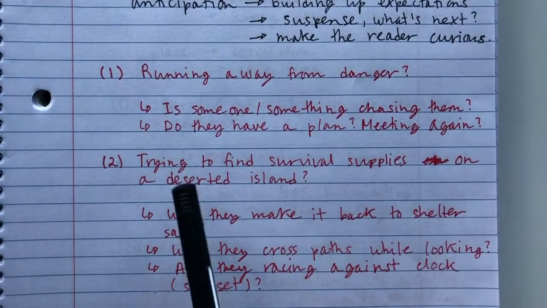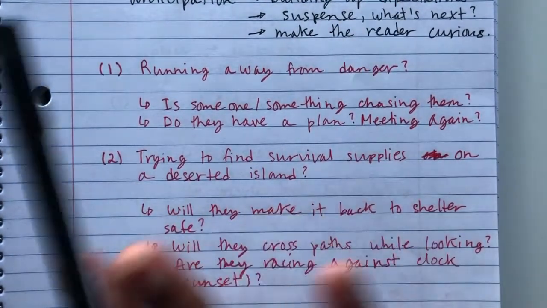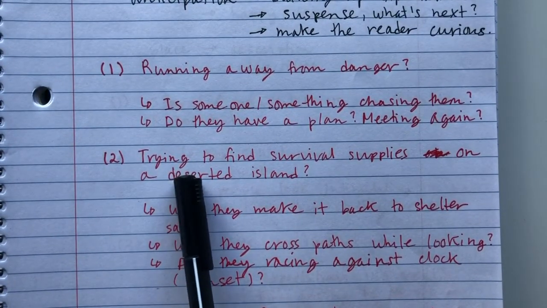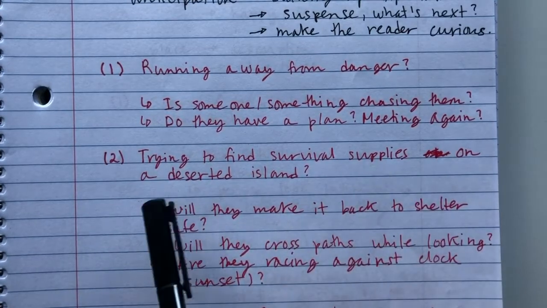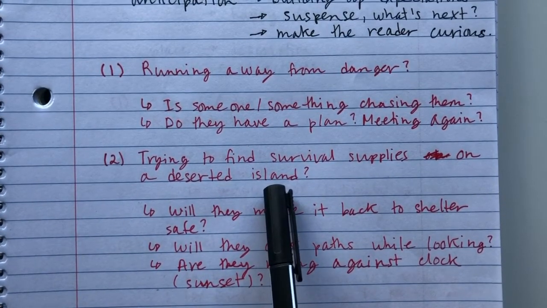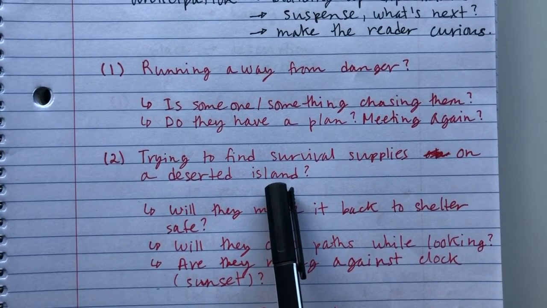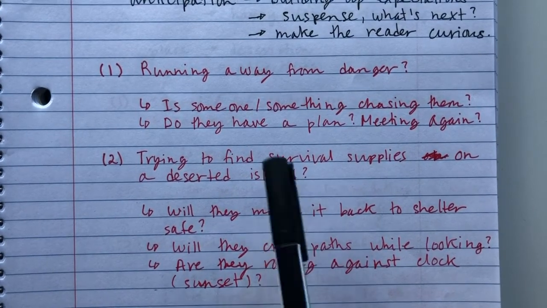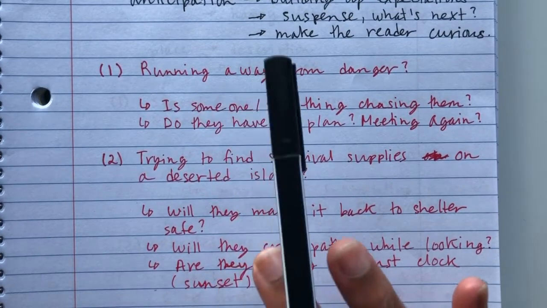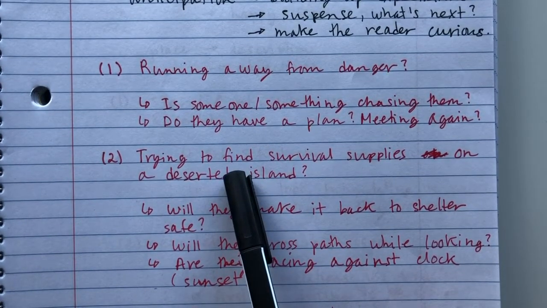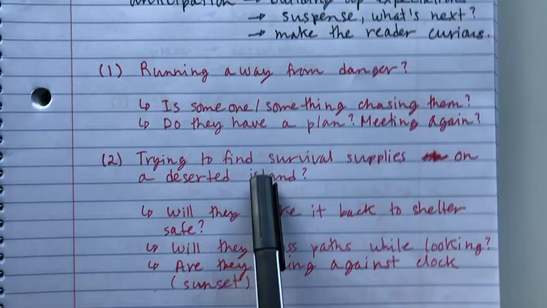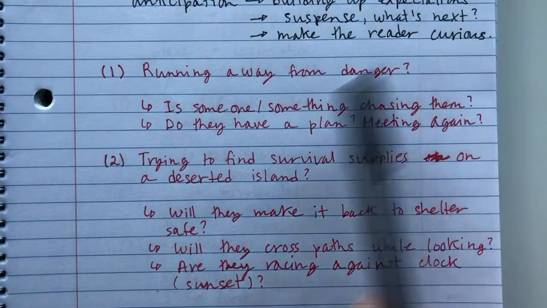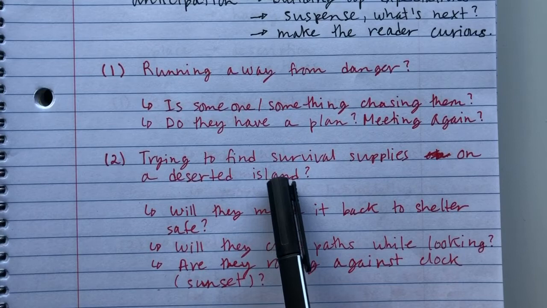Example 2 of how you can write the story and meet all the requirements is 2 people turn the corner, wave to each other, and they're trying to find survival supplies on a deserted island. So imagine you're stuck with your best friend on an island and you don't know anything about that island, so you have to build a shelter, a little house, or you have to get food. So the island is quite big and you don't know it. So you tell your friend, okay, you go that way, I go this way, you search this section, I search this part of the island, and we'll meet back later on. Okay?